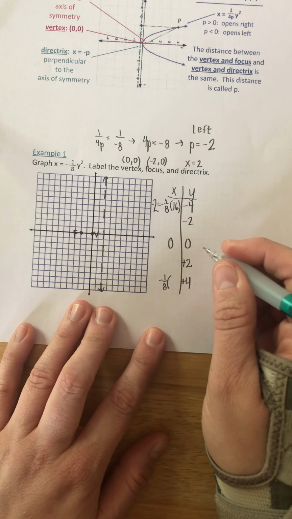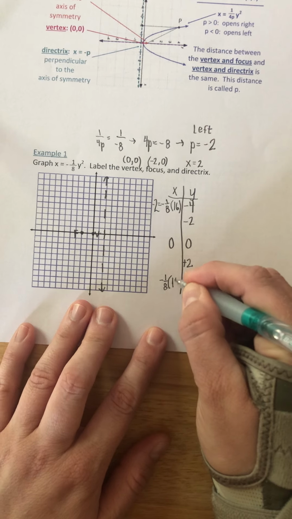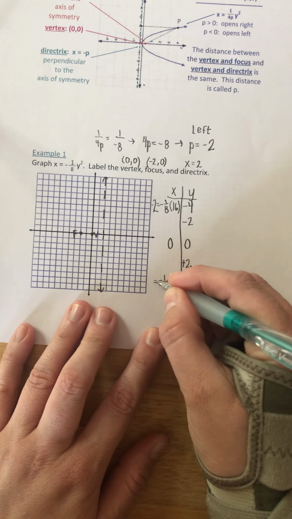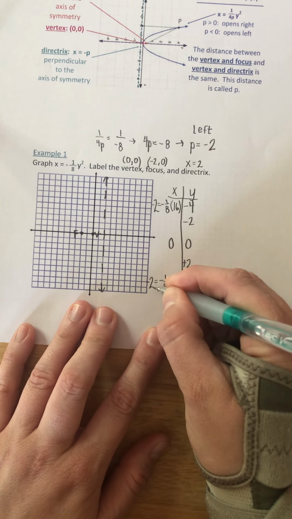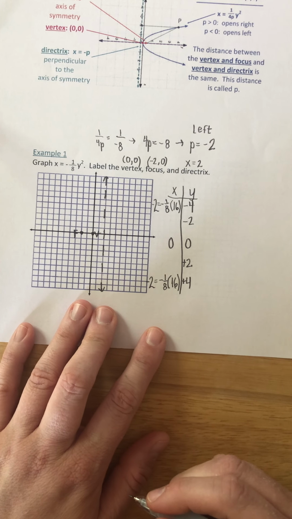-1/8, we're going to plug in a 4. 4 squared also is 16. Yep, same y values. Or not y values, x values, right? We plugged in the y, we solved for the x.